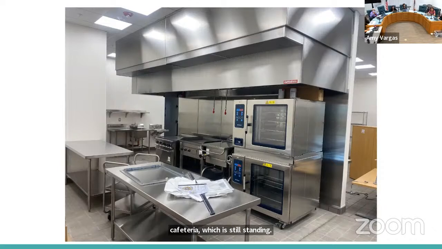prep area. And if you think about it, we planned this building, started planning it in 2019, 2020. The consultant said, "Oh, how many meals do you serve each day?" We serve about between 300 to 400 meals daily, because back then that's what we served. That was before pandemic, before universal meals.